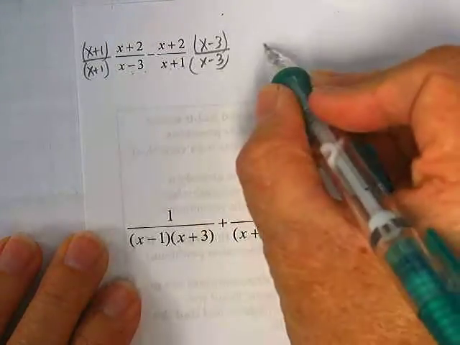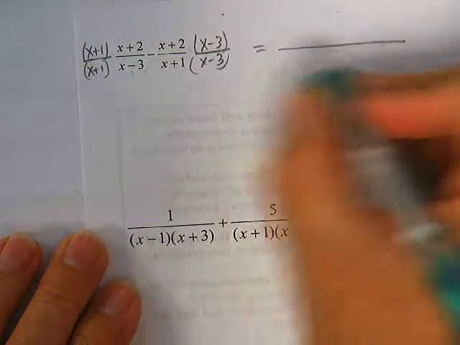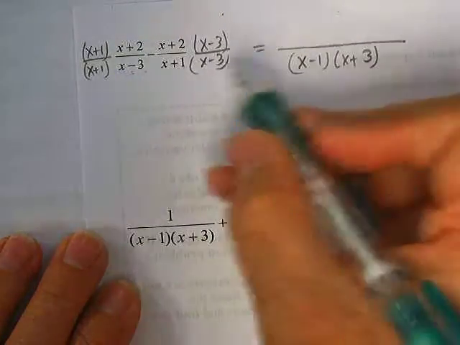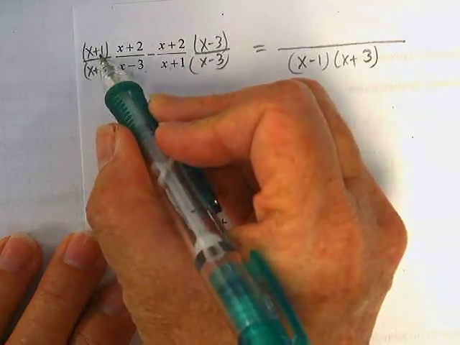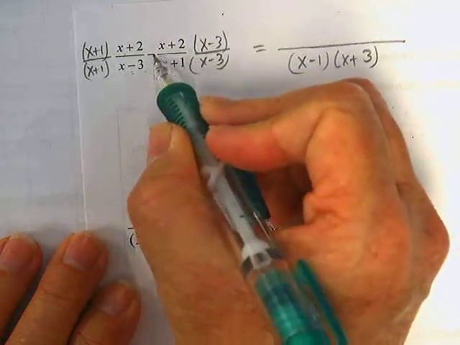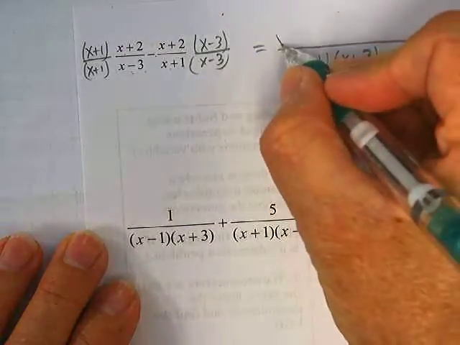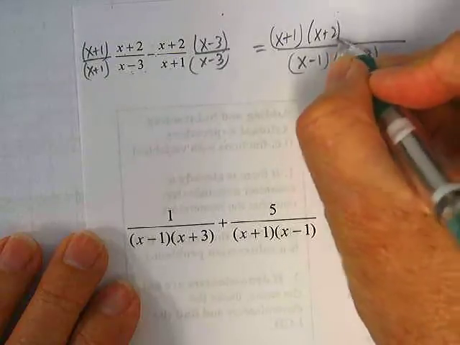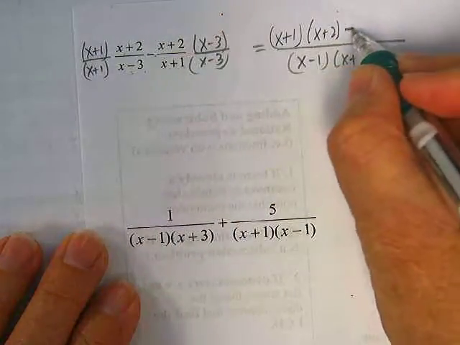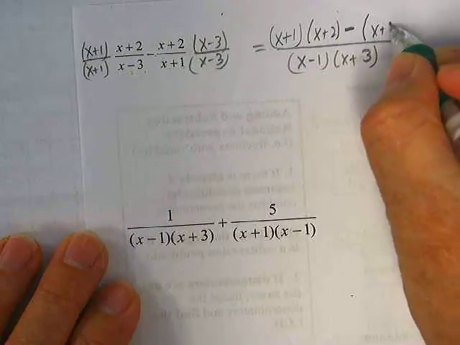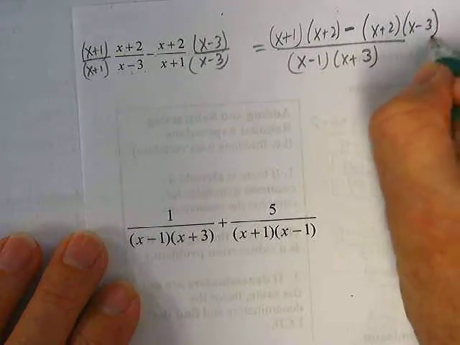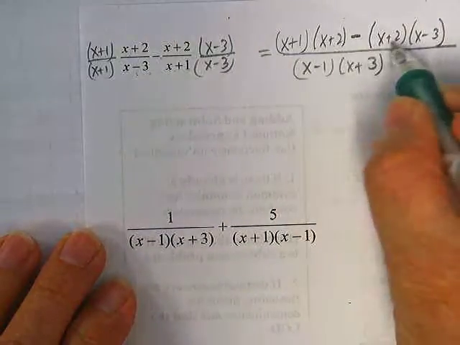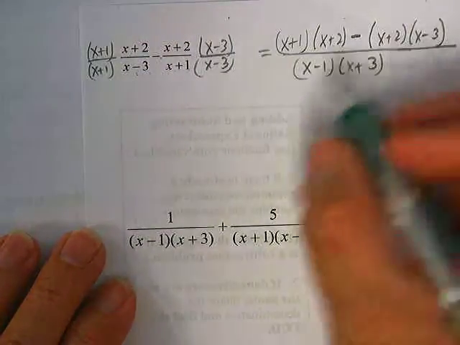So now when we write this out, on the bottom we're going to have x minus 1 multiplied by x plus 3. Our numerator is going to be x plus 1 times x plus 2 minus these two times each other. So x plus 1 multiplied by x plus 2, so again that's just from here to here, minus x plus 2 multiplied by x minus 3. Now here's where we've got to go through and multiply these guys in the numerator and then subtract them.